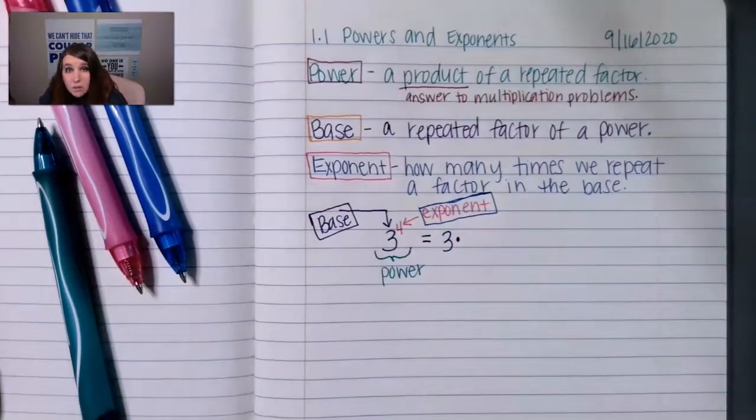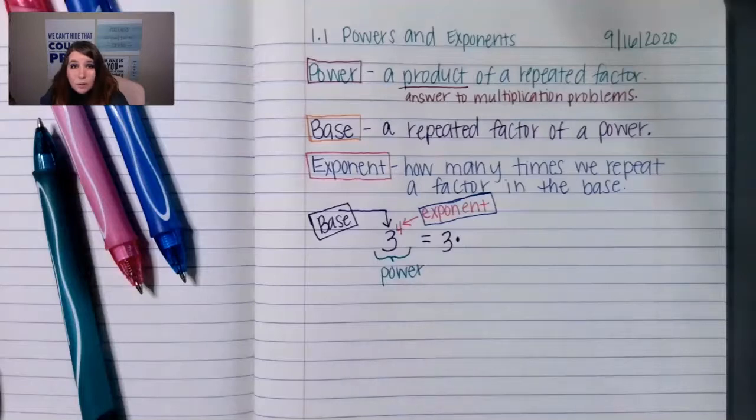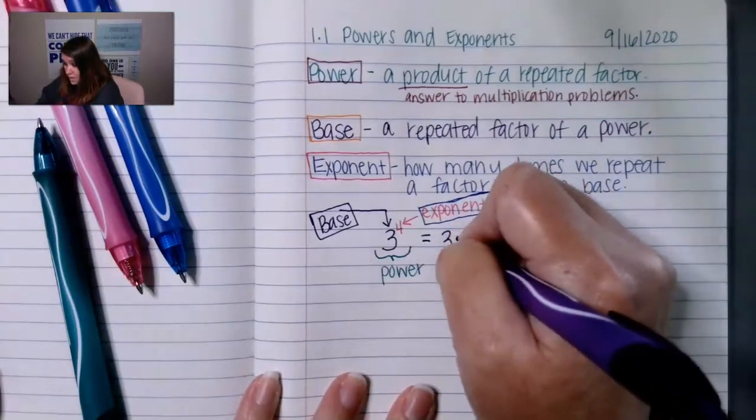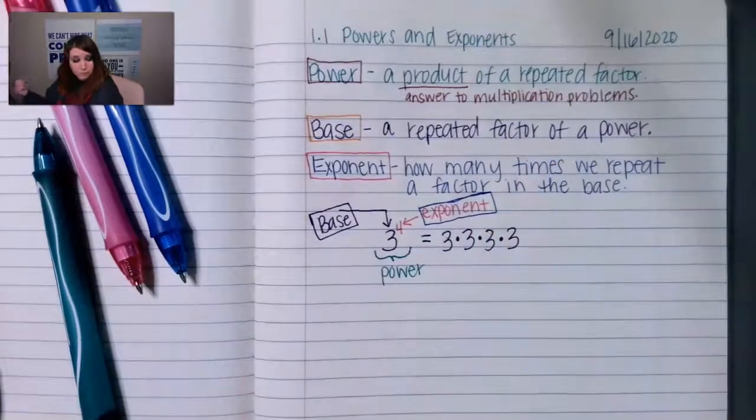We just switched the multiplication sign on you. The multiplication sign is now a little tiny dot in between the numbers. If you didn't know that, I'm sorry. We're moving away from the x because the x is going to be used as, well, an x pretty soon when we get to algebra. So 3 times 3 times 3 times 3.